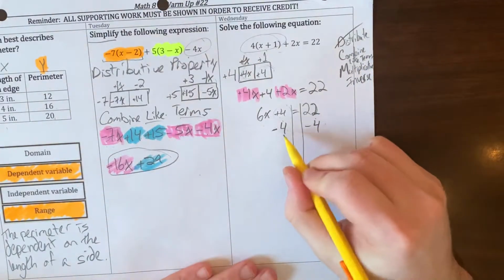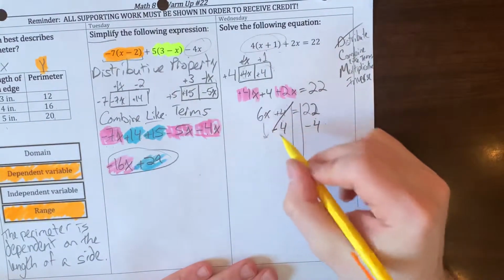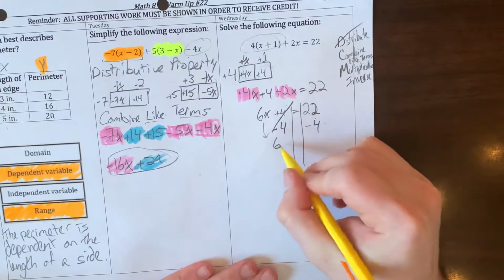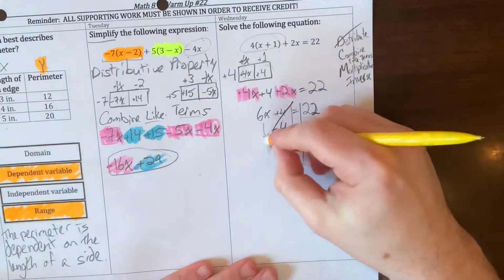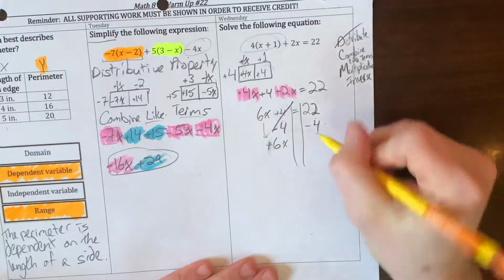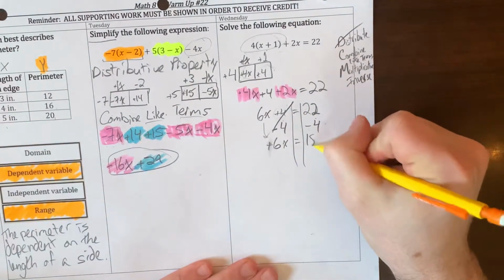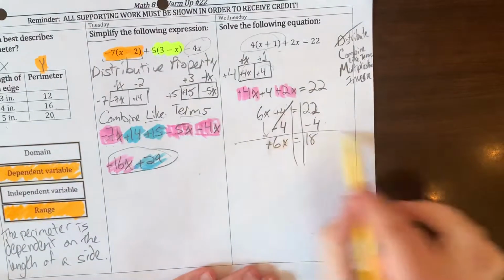Since I subtracted 4 on the left, those cancel out, and the 6x comes down. So I have a positive 6x. The equal sign comes down, and I have 22 minus 4 is 18. So again, make sure you're seeing where we're at.